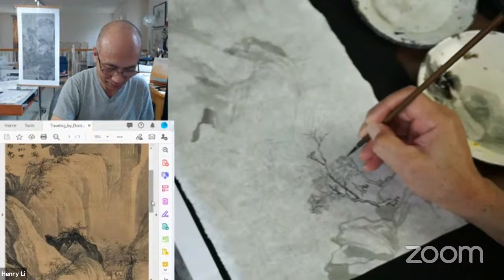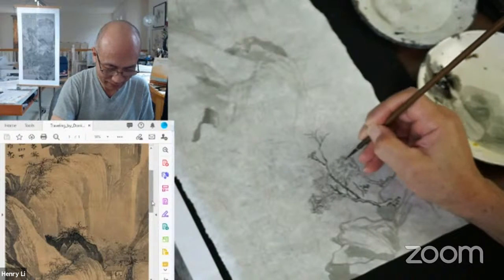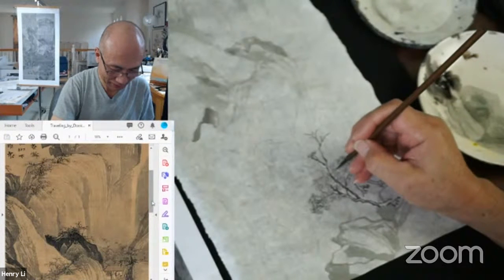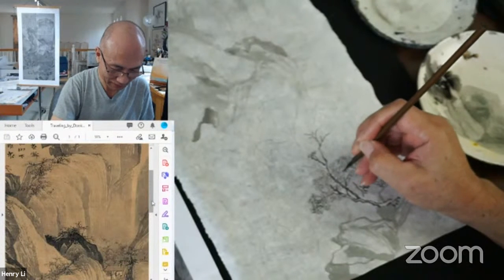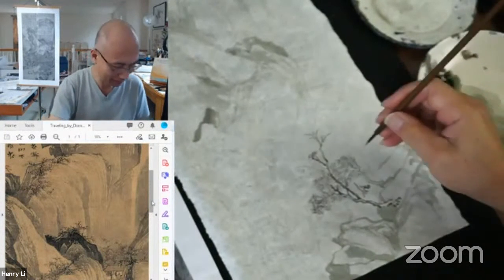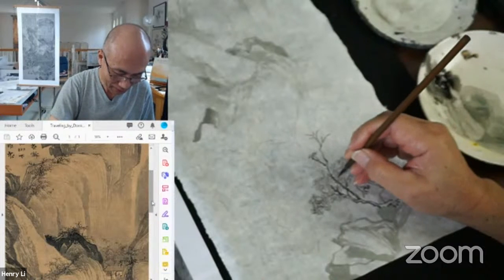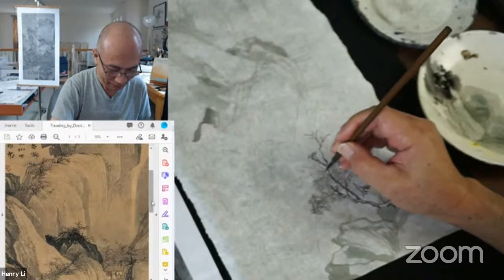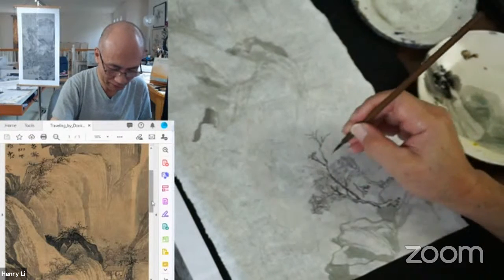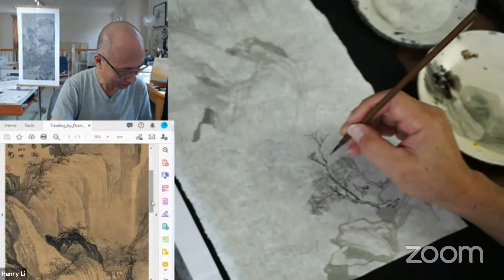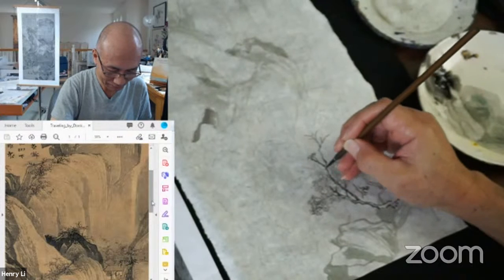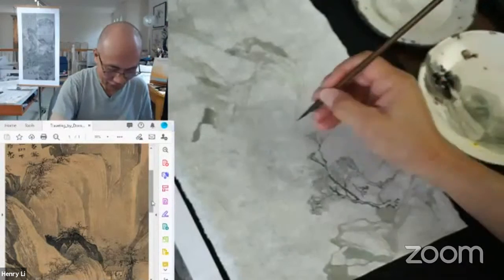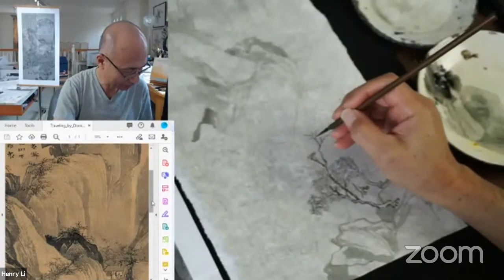The neater, the better. Try not to overlap, not to skip things, but you can have dense and sparse. But he does it so good that it feels like a two-dimensional, flat shape. Concentrate on the shape.